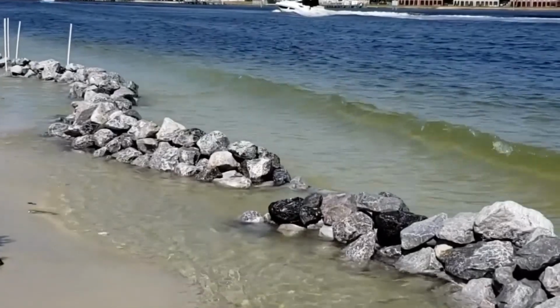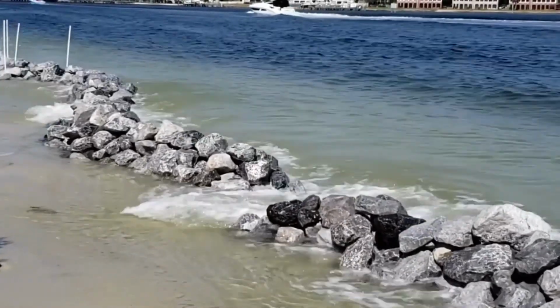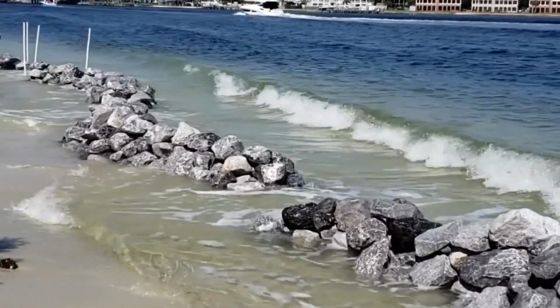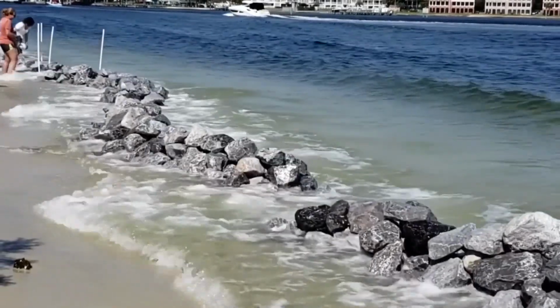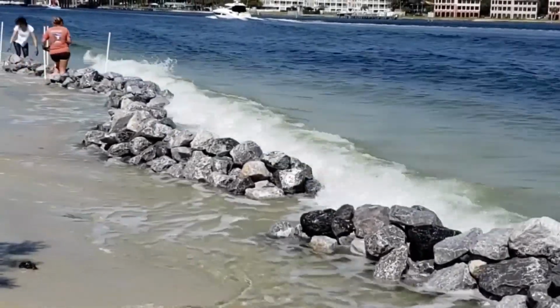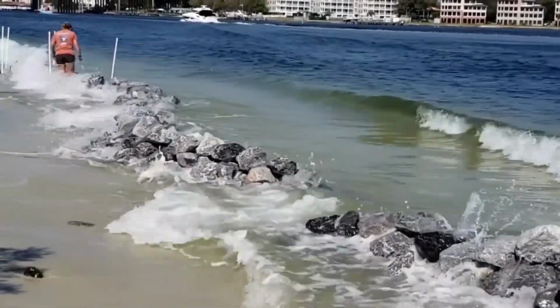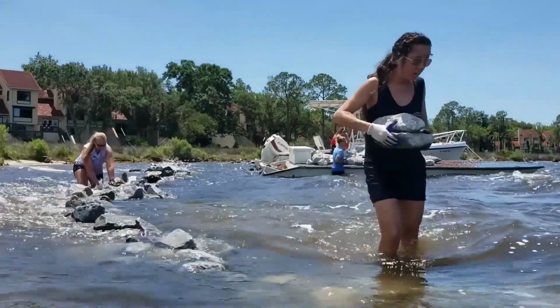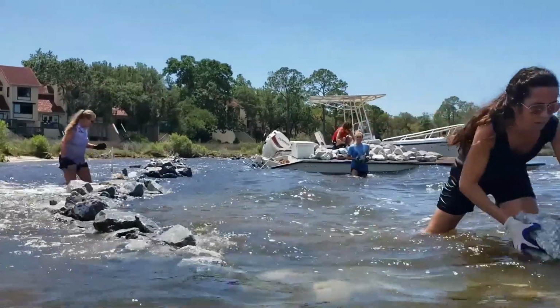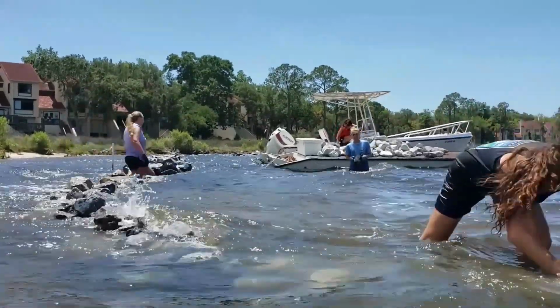Oyster reefs create a natural barrier that slows wave energy. This helps prevent sediment from being washed away from the shore. At the same time, sediment carried by the waves gets trapped behind the reef and helps to build the shoreline, reversing erosion. Our oyster reefs are made out of bagged oyster shells, limestone, or bagged fossilized shells.